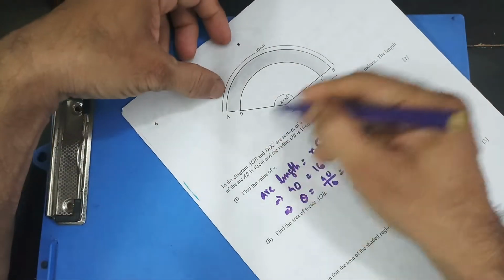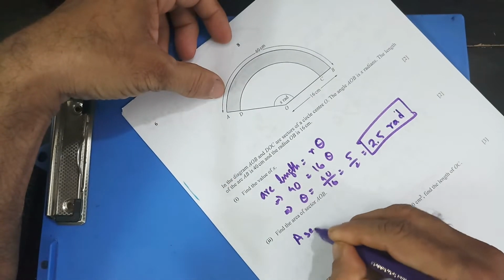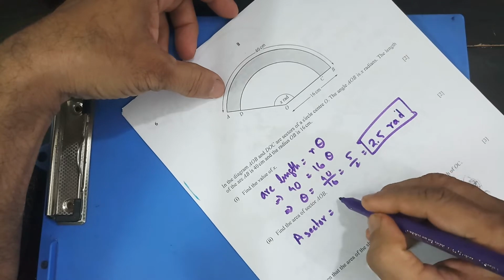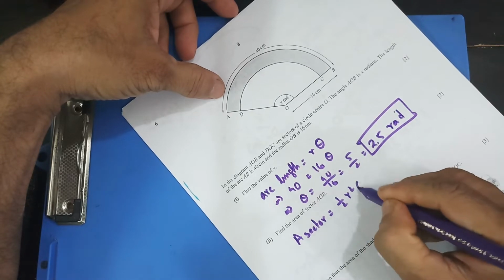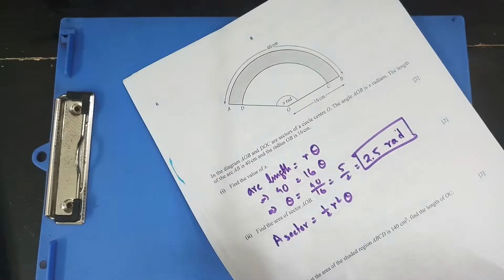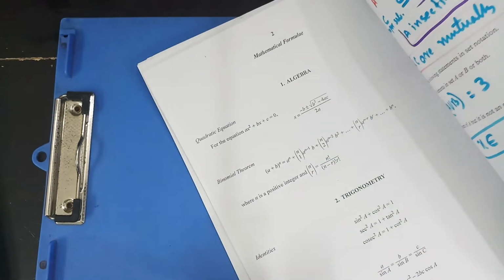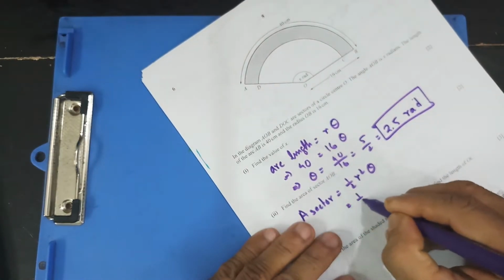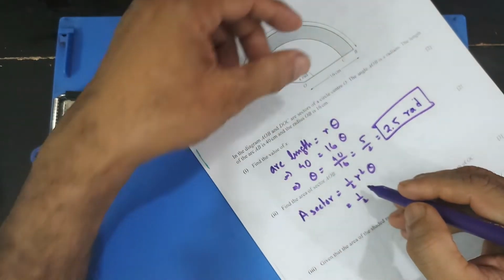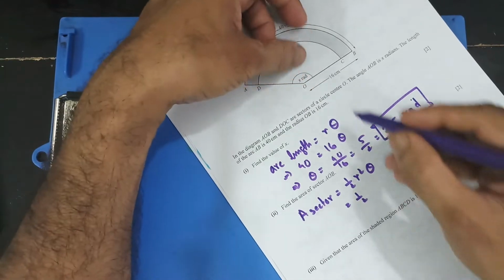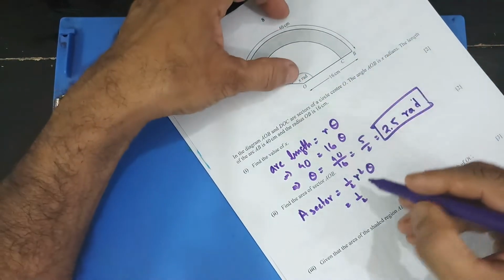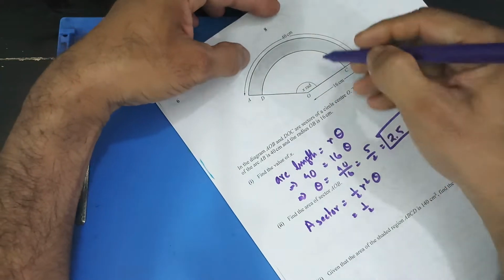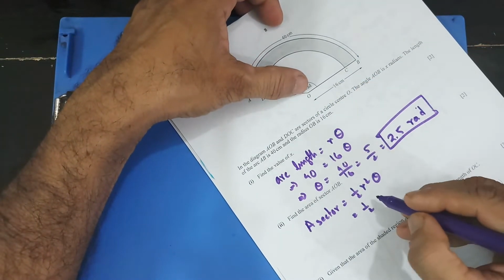Find the area of the sector AOB. The area of a sector has the formula half r squared theta, with theta in radians. You don't have that formula given, so you have to memorize it. So half, and what is r? We got r here as 16, the radius of the bigger sector AOB.